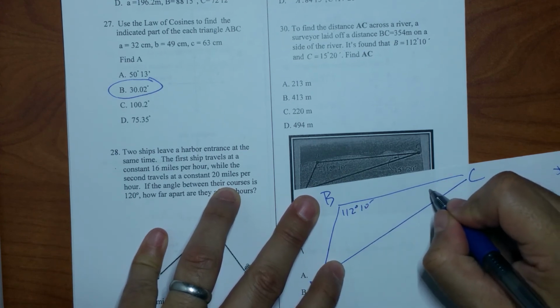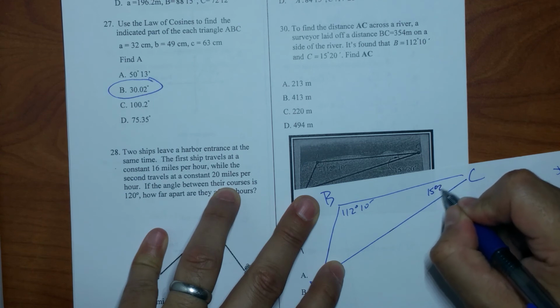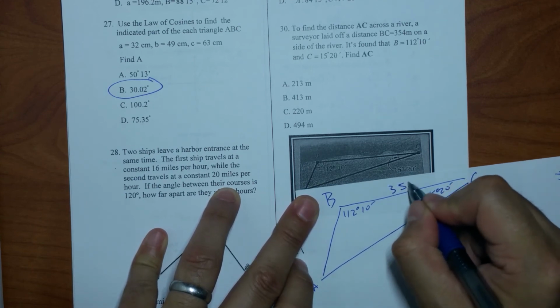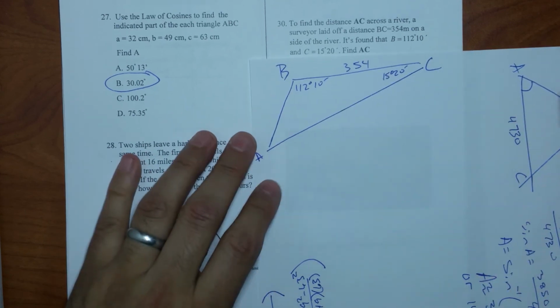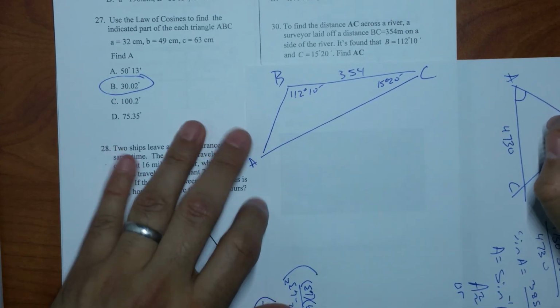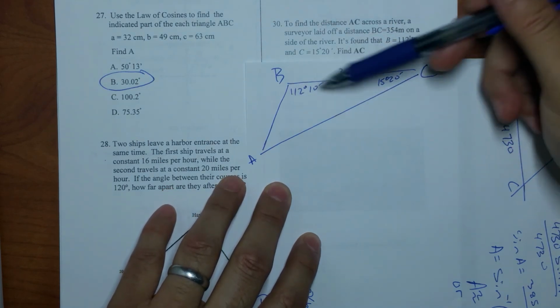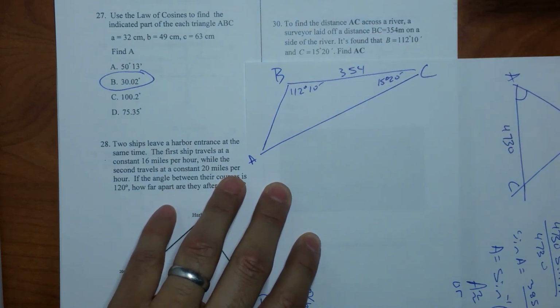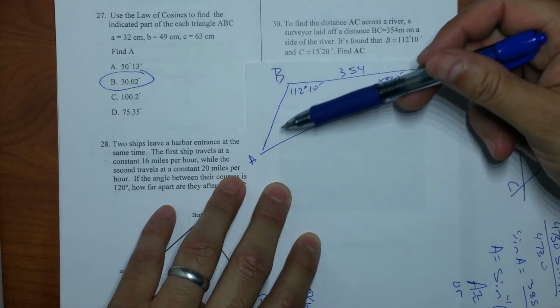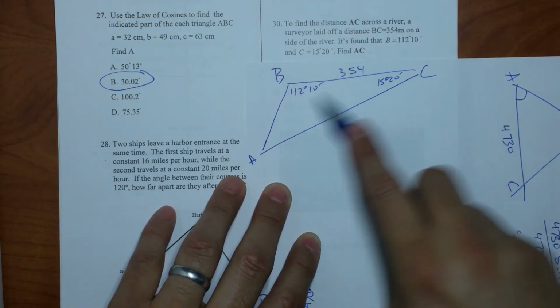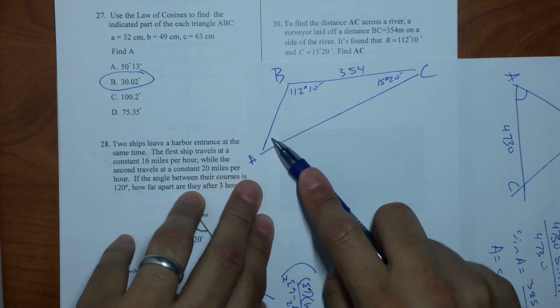This one right here is 15 degrees, 20 minutes. And this is 354. All right, so now given this information, what's the first thing I'm going to find? The last angle, angle A. So do me a favor, please go through and find it, and don't forget degrees, minutes, seconds.